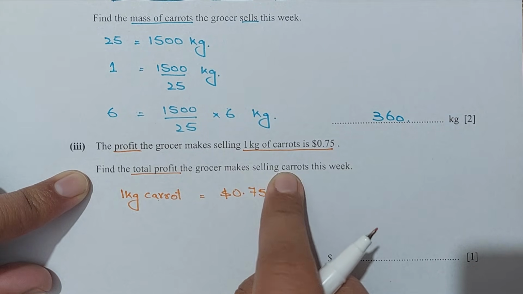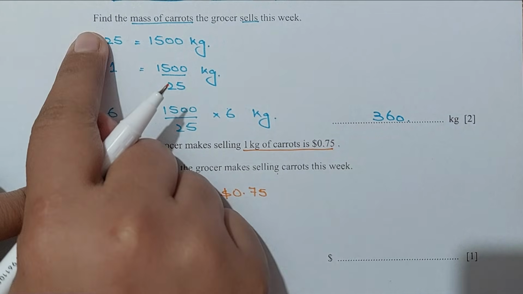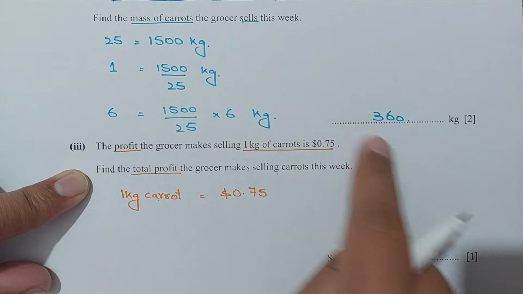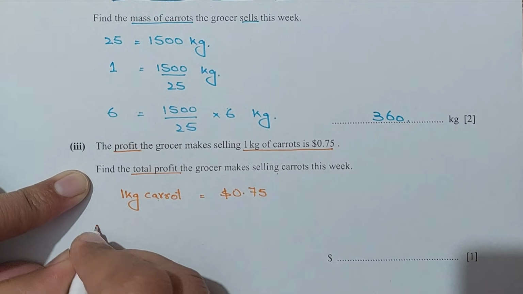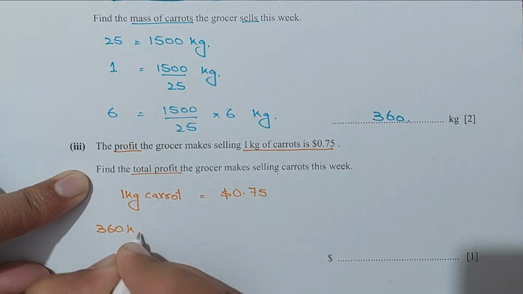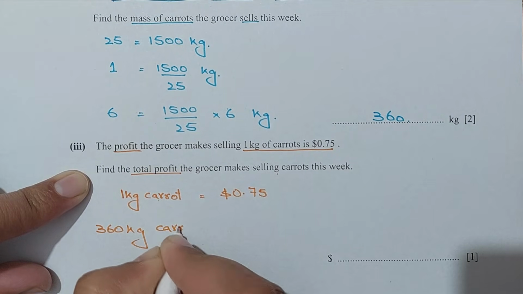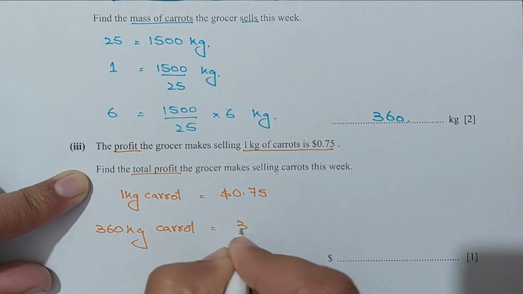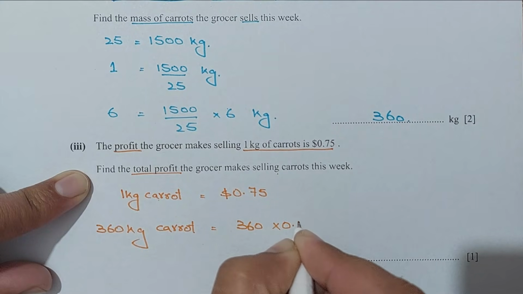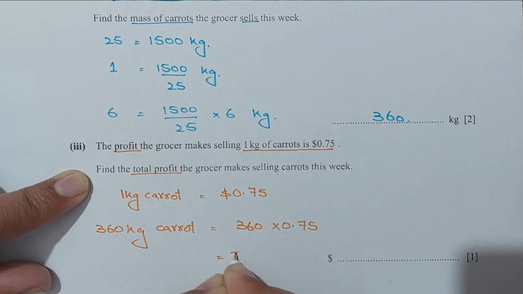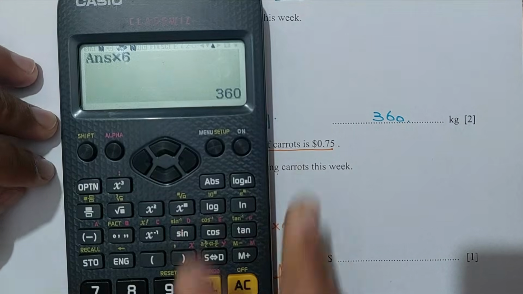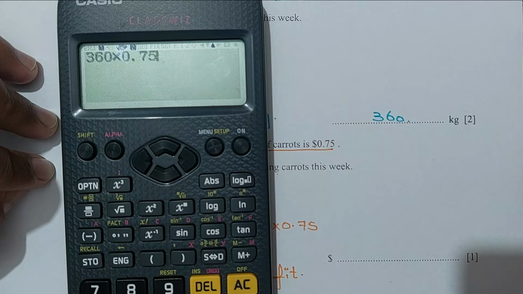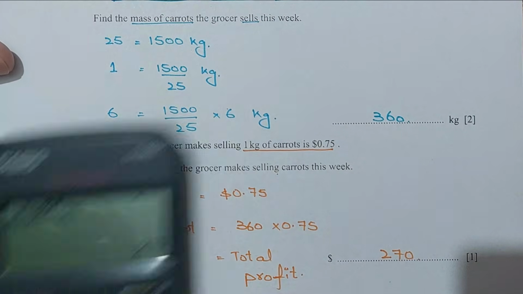We know the mass of carrots sold this week is 360 kilograms. So the total profit is 360 times 0.75. That is $270 in that week.